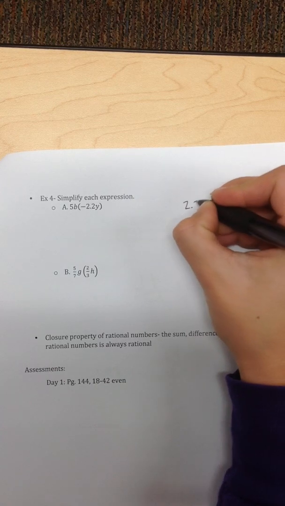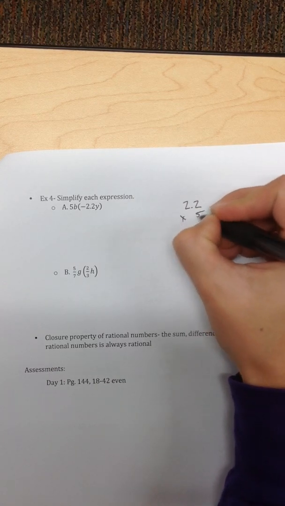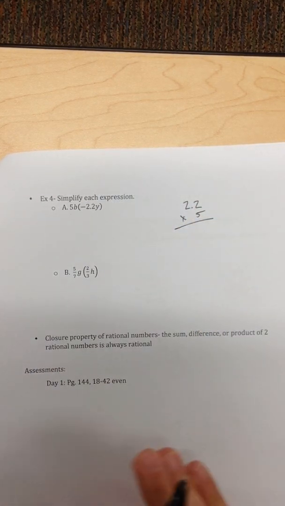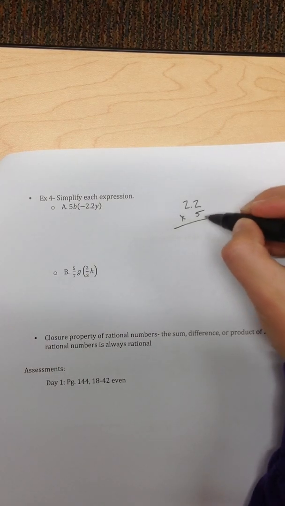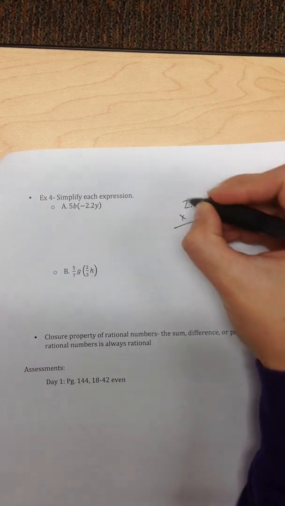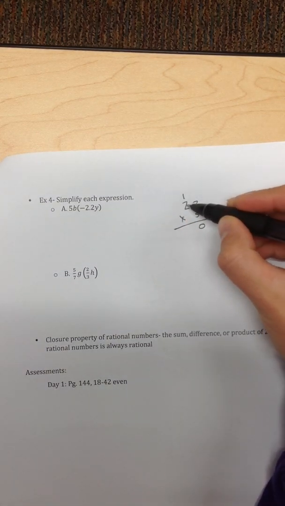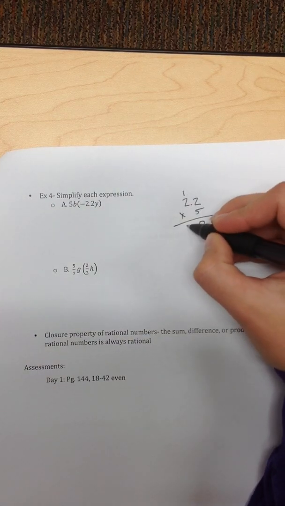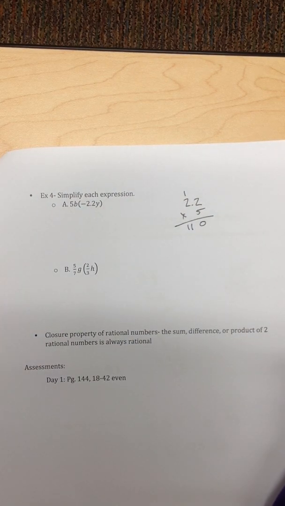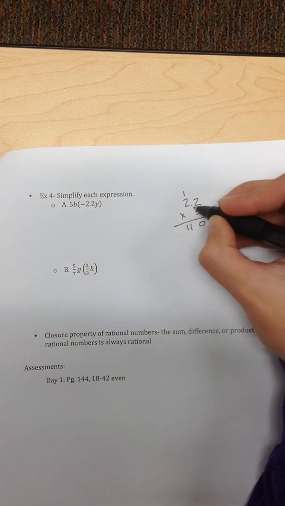So I've got 2.2 times 5, and I remember I push everything off to the right. I don't line up decimals here. So I'm going to take 2 times 5, which would be 10, so 0 at the bottom, carry the 1. 5 times 2, which would be 10, and then since I've got that 1 up there, that would be 11. Then I count my decimal places.